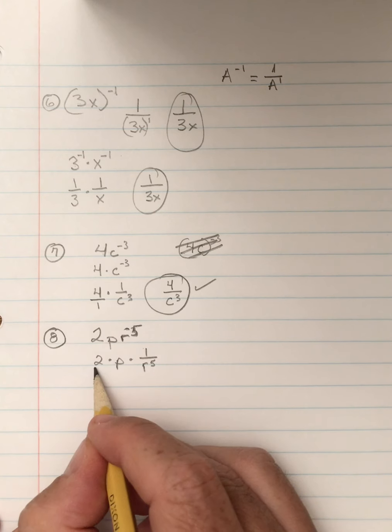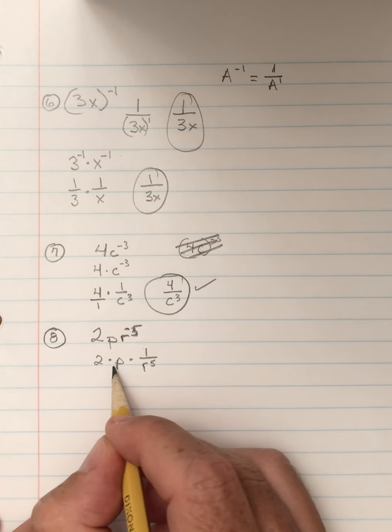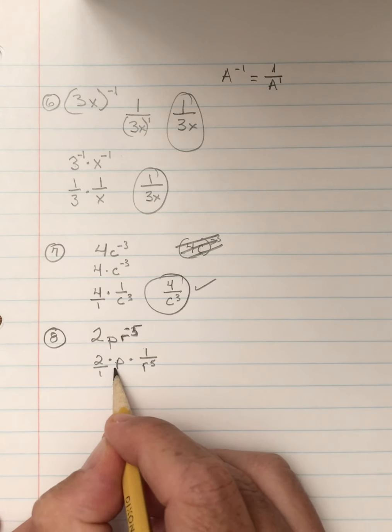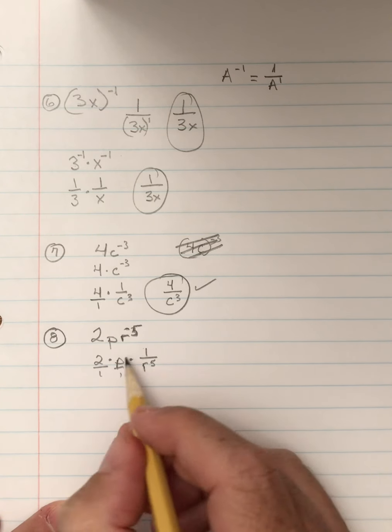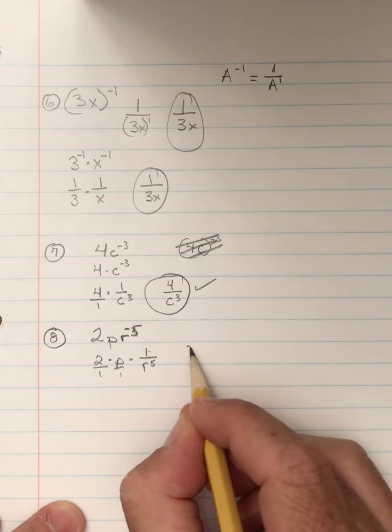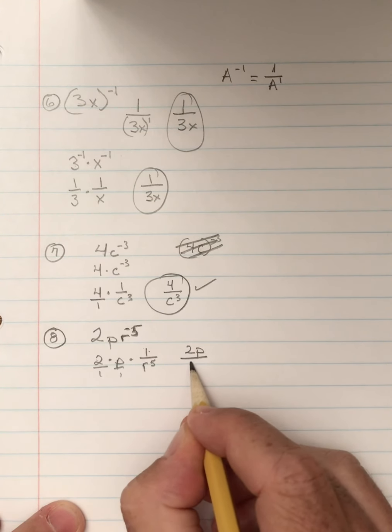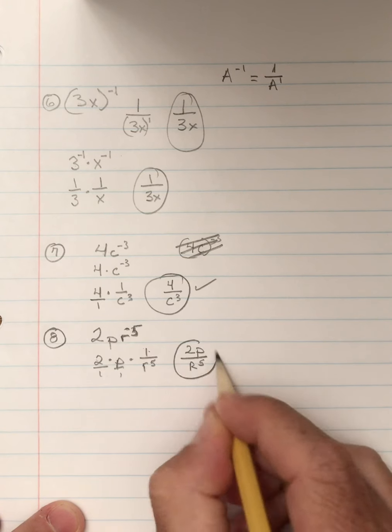Okay, now keep in mind, any of these, either constants or variables, can be written over 1. So when I multiply this all across, I do 2 times p times 1, that's 2p. And 1 times 1 times r to the 5th, that's r to the 5th. And there's your simplified version.